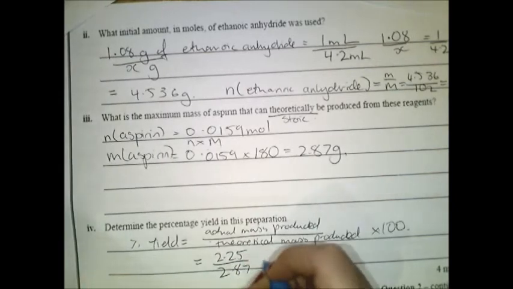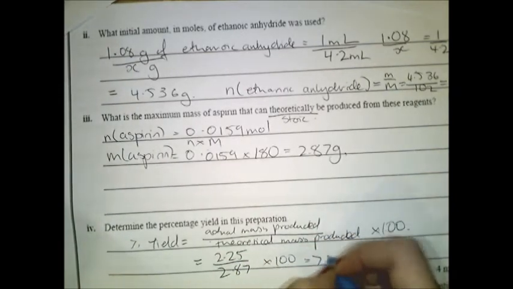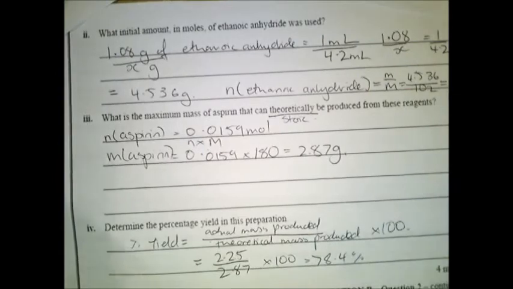So in other words, 2.25 divided by 2.87 times 100 equals 78.4%.